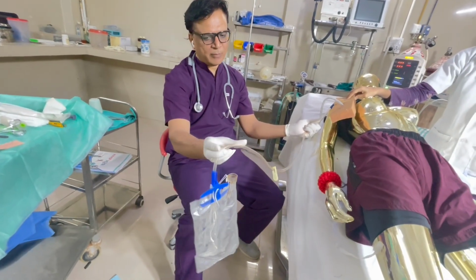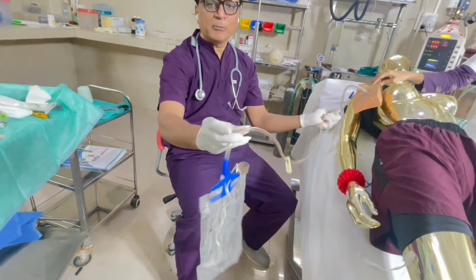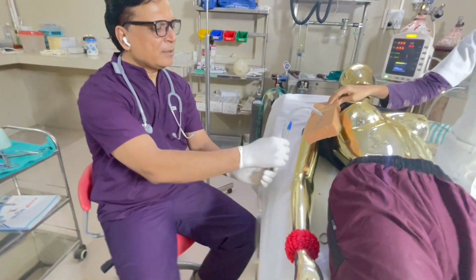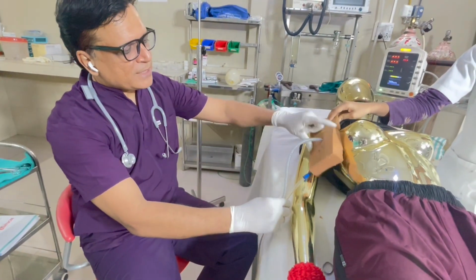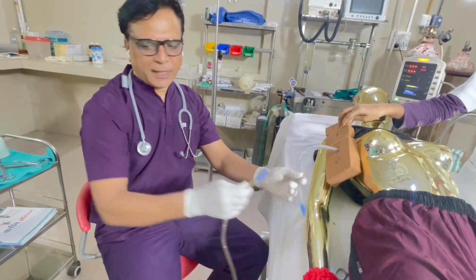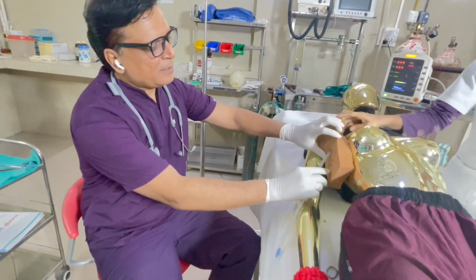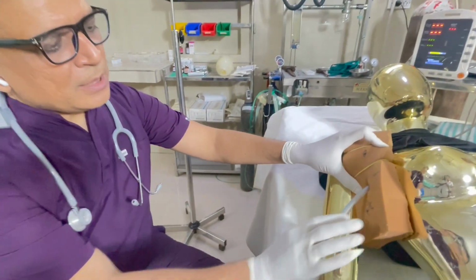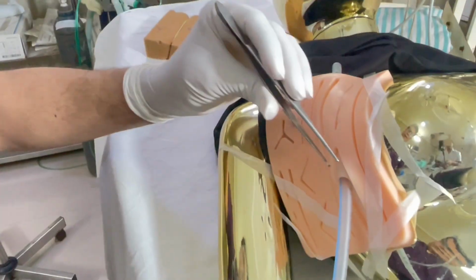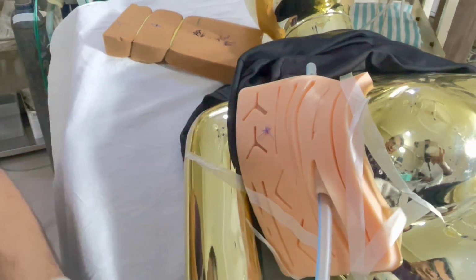Once the column is moving or you see some bubbles and there is no blood or hemothorax inside, you are 100% sure that it is inside the cavity. Once it is inside the pleural cavity, then the drain has to be fixed. How to fix the drain? The drain is actually inside the chest. Now how to fix the drain?